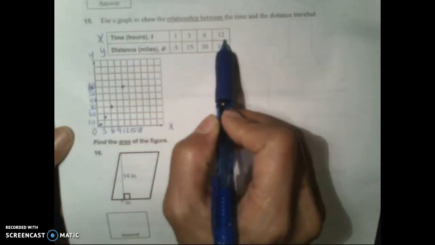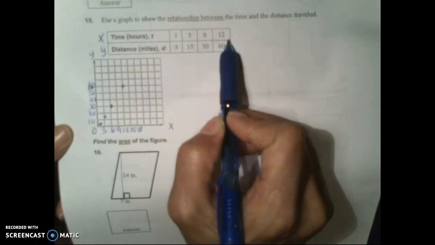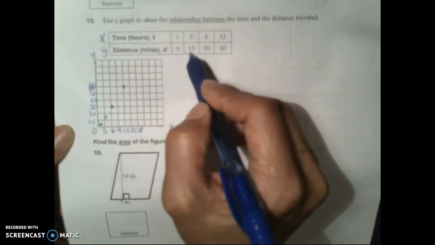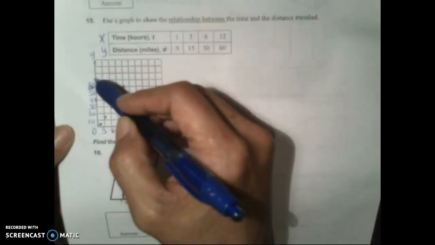Okay, let's continue part 2 of the study guide. So as you can see, I labeled my numbers down here by 3s because I looked at my X: 1, 3, 6, 12, I decided to use 3s. You don't have to. And then my Y, looking at it here, 5, 15, 30, 60, I knew I had to reach 60, so I did by 10s. And then you're going to plot, and then all you have to do is draw your arrow to show the relationship between X and Y.